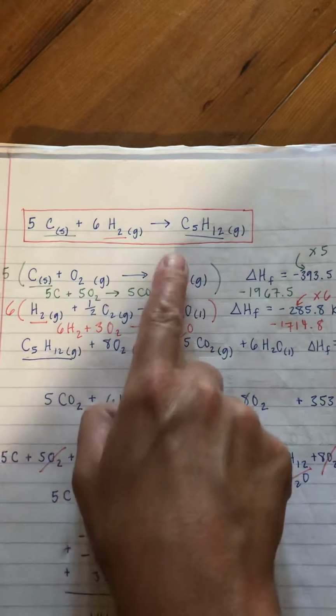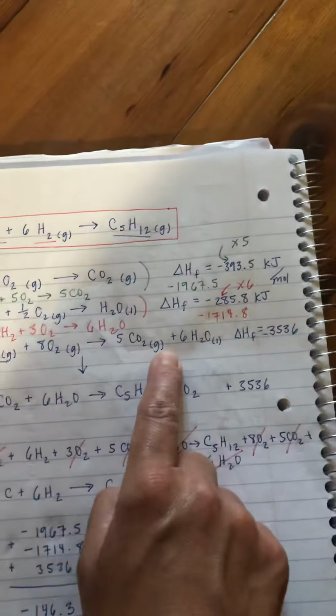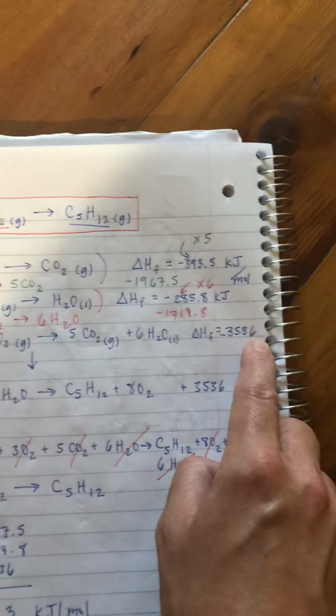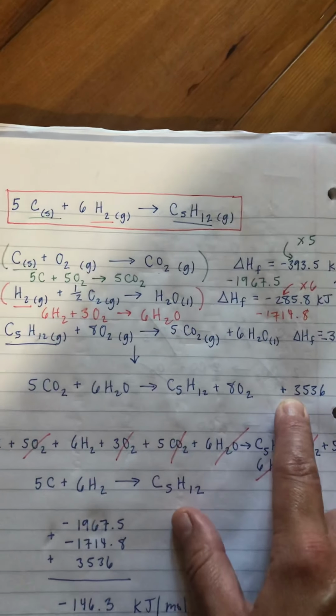Down here, we don't need to change the coefficients. It's 1 and 1, but we need to change it from the reactant side to the product side. So this equation already had a negative heat of formation. We're going to flip it, which means we're going to make this positive. We're going to change the sign.